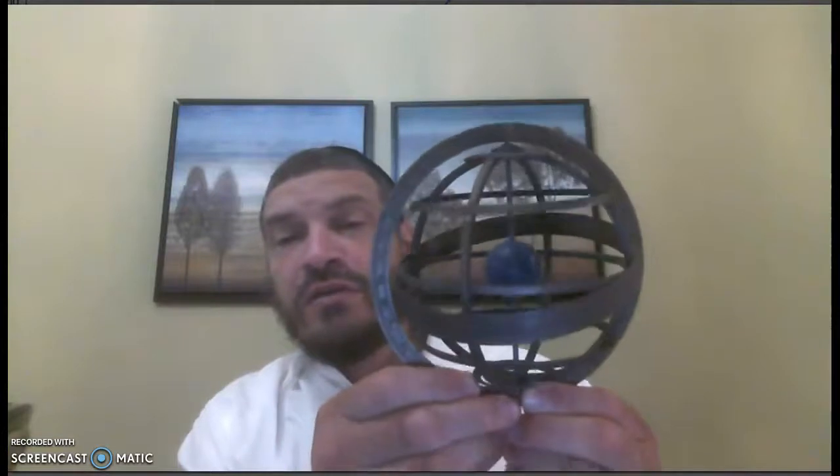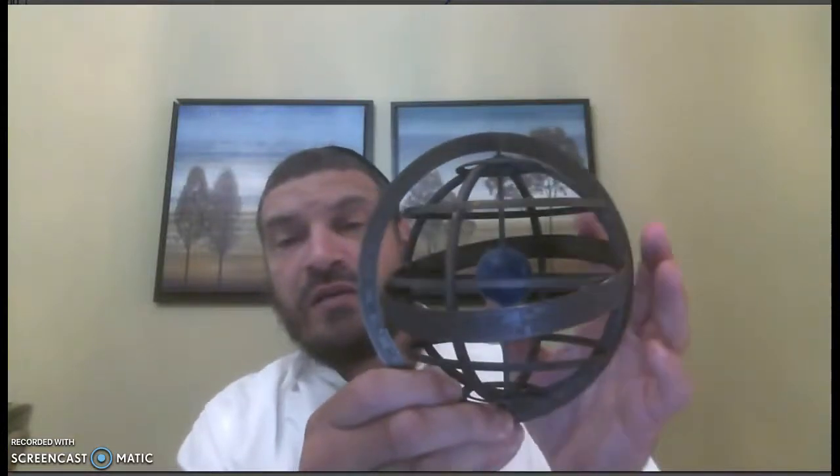Let me take it apart, and hopefully this will help out the situation here. So this thing here is in the middle. You can see the blue ball. That's Earth, and this ring is the ecliptic ring. It has a picture of the Mazalos on it. Then we have the center ring, which is the celestial equator. Forget about all other rings now.